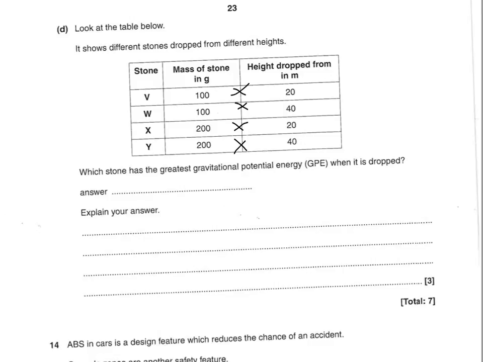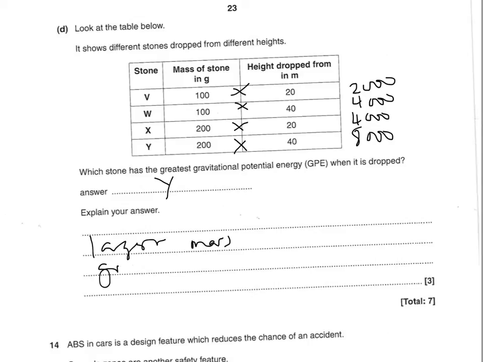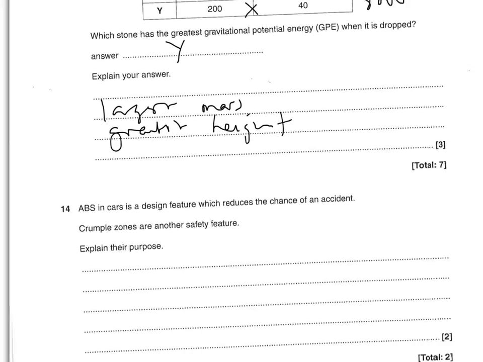So if you work out all of those, the first one is 2,000, the second one is 4,000, the third one is 4,000 as well, and the last one is 8,000. So Y has the greatest gravitational potential energy when it is dropped. That gets you 1 mark, and it's because it has the largest mass and also the greatest height as well. For your 3 marks. Last question.